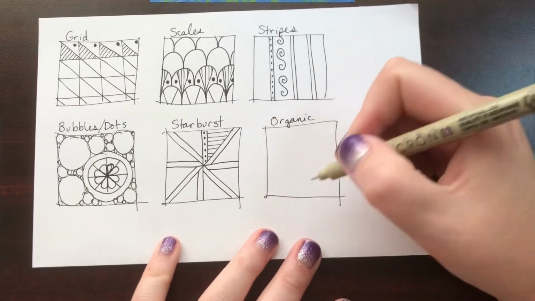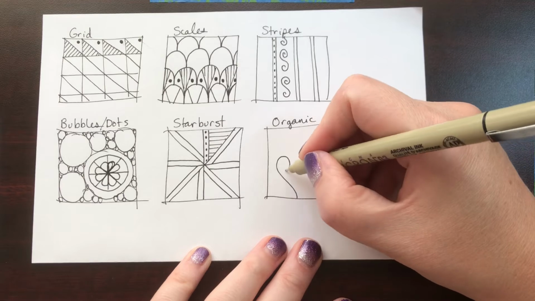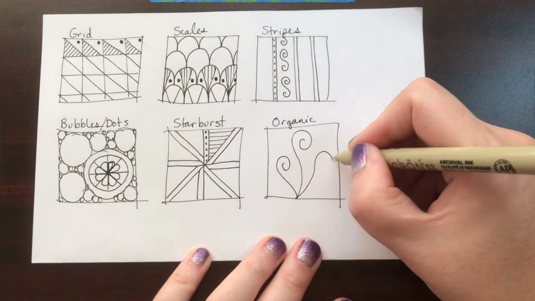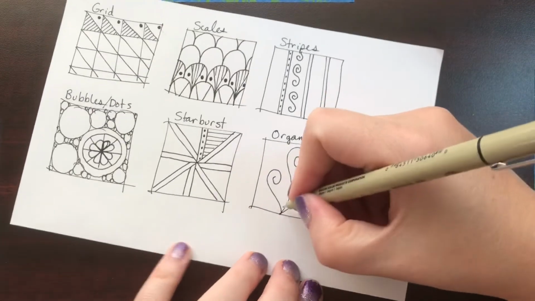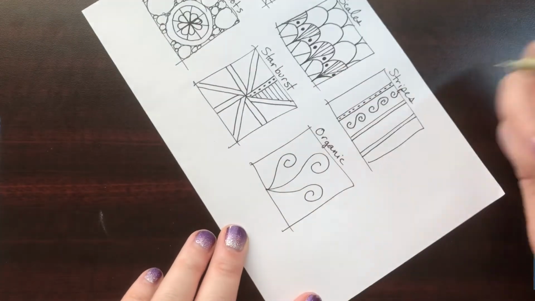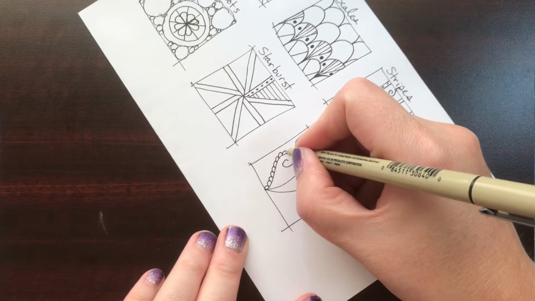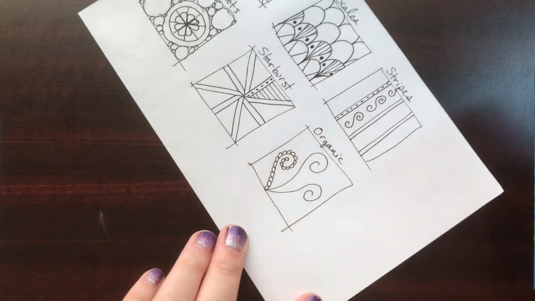Now for the organic, these can be really fun to add on to the outside. Things tend to look better when you put them in groups of 3. So I could start with something that looks like that. For my first change, I'm going to add on scales, so I could add on a scale going all the way around like that.